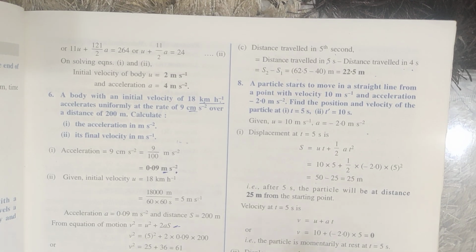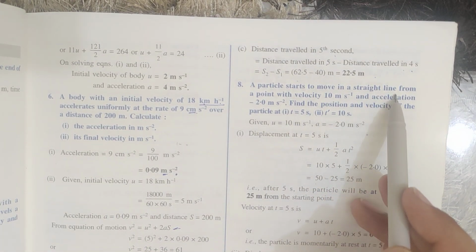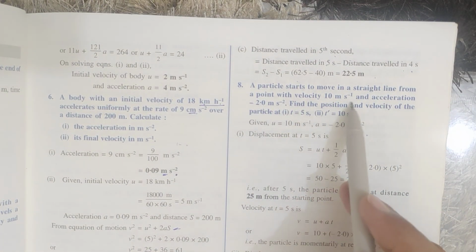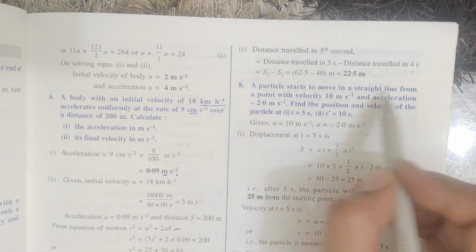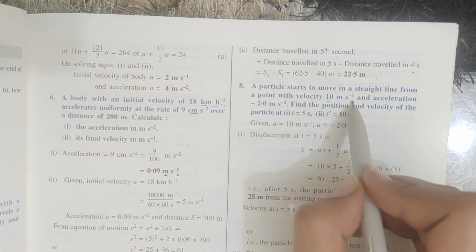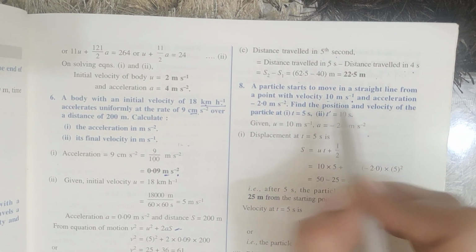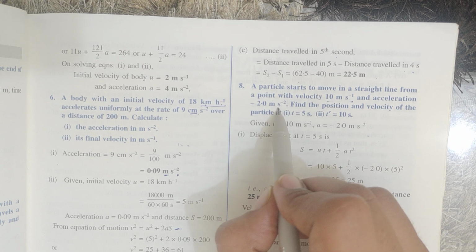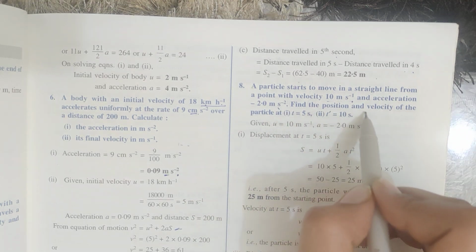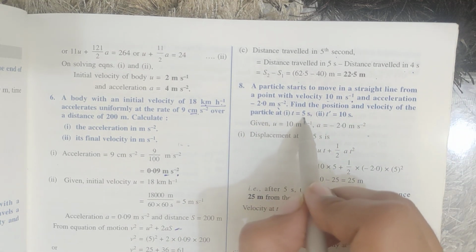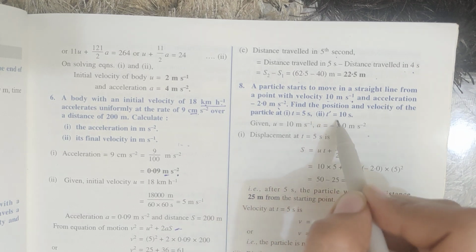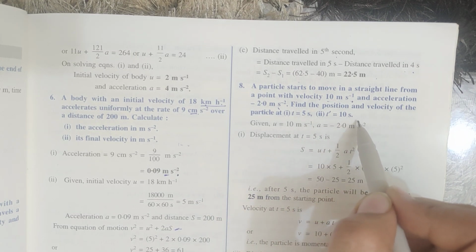Then the next, the 8th example, is, a particle starts to move in a straight line from a point with this velocity. This is the initial velocity. Acceleration is given as negative, which means it is retardation here. Find the position and the velocity of the particle at t equals 5 seconds and at t equals 10 seconds.